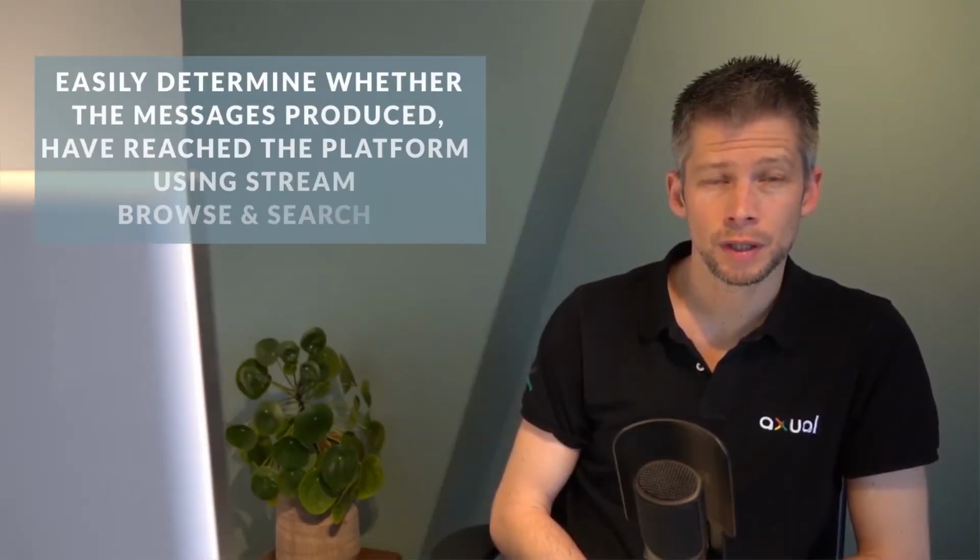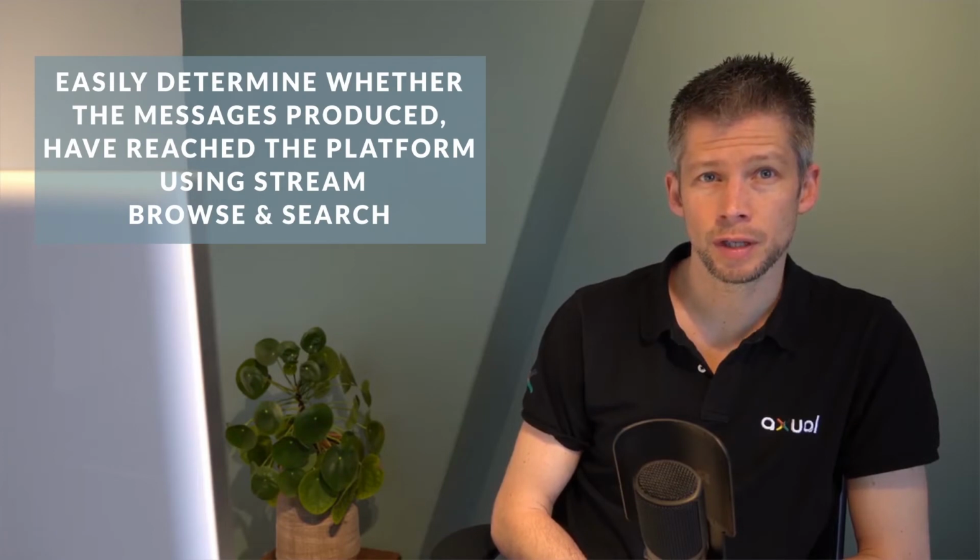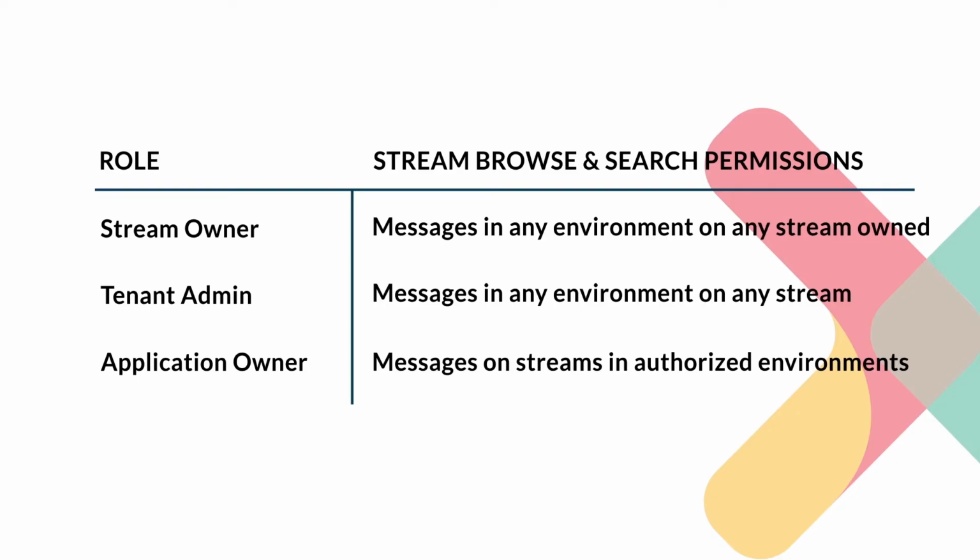So, any team can now easily verify whether the messages they have produced have really ended up on the platform using Stream Browse and Search. Access to a stream's messages is granted based on the following permissions. If you are a stream owner, you can access messages on streams you own. If you are a tenant admin, you can access any stream's data in any environment. If you are an application owner of a connected application, you can access any stream's data in authorized environments.